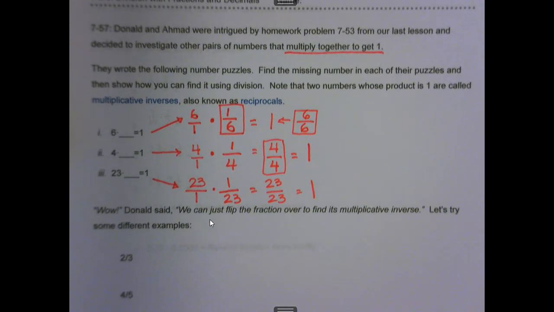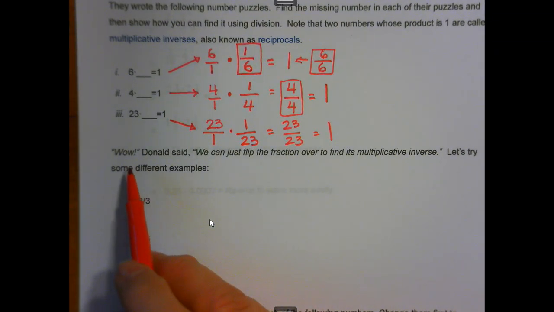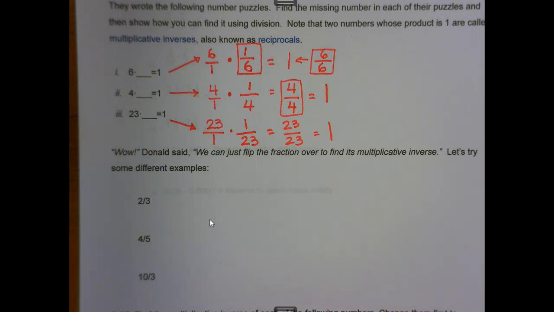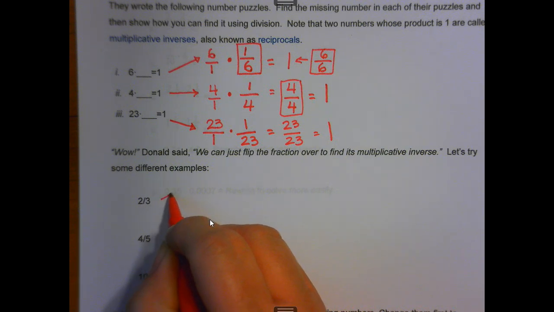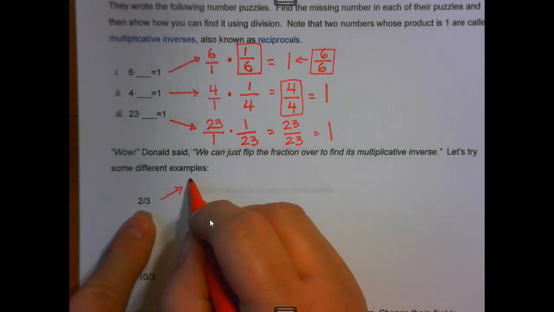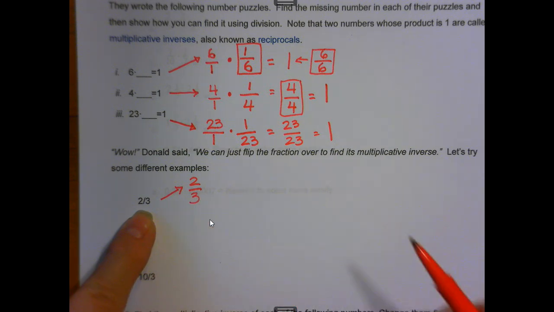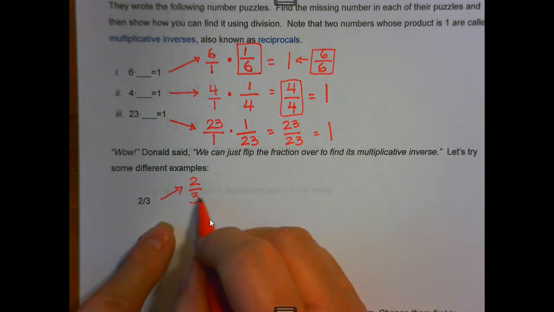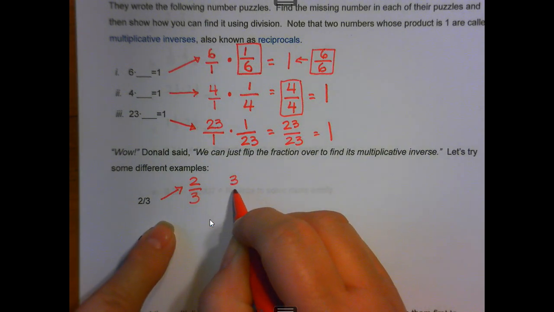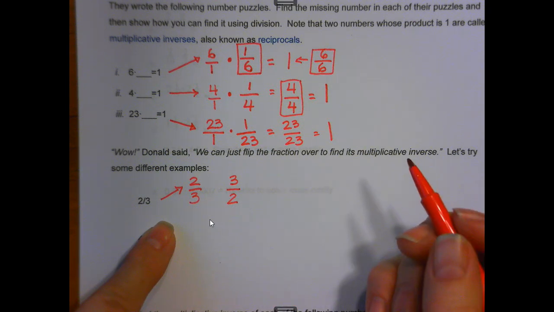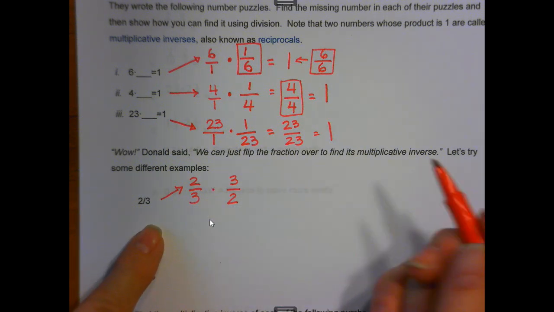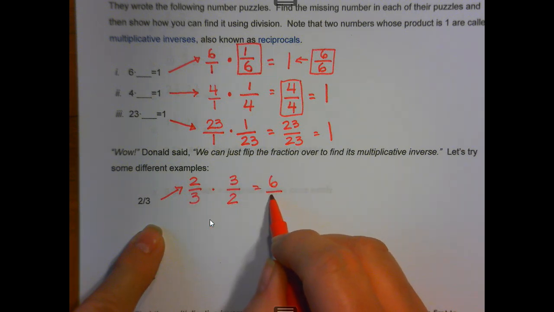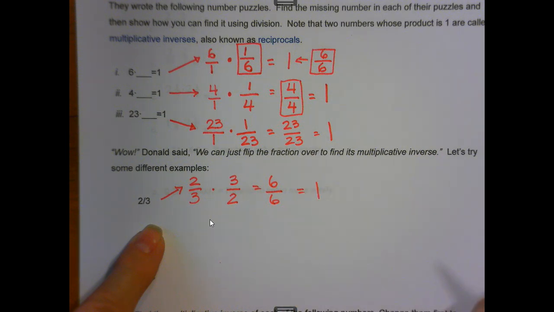And as we read further ahead, Donald says, wow, we can just flip the fraction over to find its multiplicative inverse. Let's try some different examples. So this problem here, I'm going to start by rewriting this as a fraction that has the numbers written on top of each other. And if I flip this fraction over, it becomes 3 halves. And let's just double check that we did that right. 2 times 3 gives me 6. 3 times 2 gives me 6, and it equals 1.